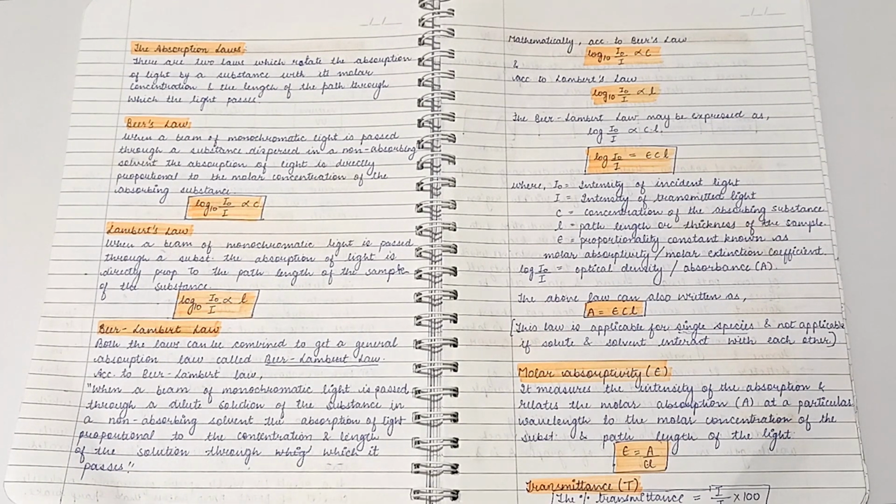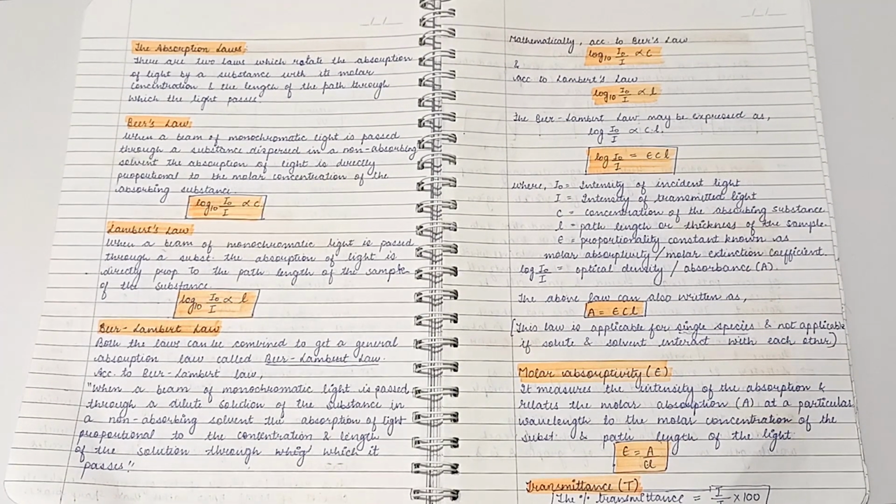There are two laws which relate the absorption of light by a substance with its molar concentration and the length of path through which the light passes. These two laws are Beer's law and Lambert's law. Beer's law: when a beam of monochromatic light is passed through a substance dispersed in a non-absorbing solvent, the absorption of light is directly proportional to the molar concentration of the absorbing substance. That is, log base 10 I naught upon I is directly proportional to C. And this is Beer's law.